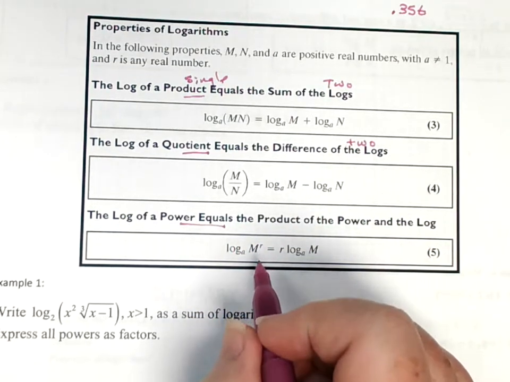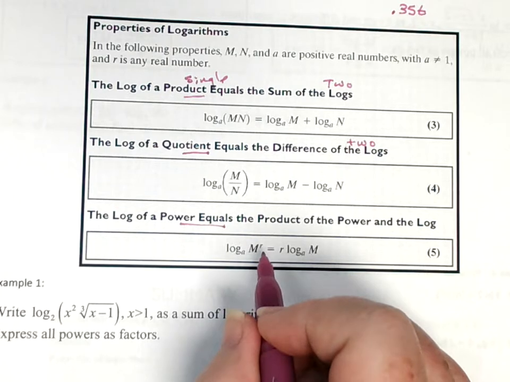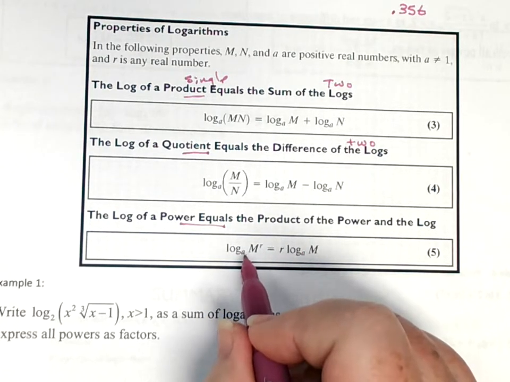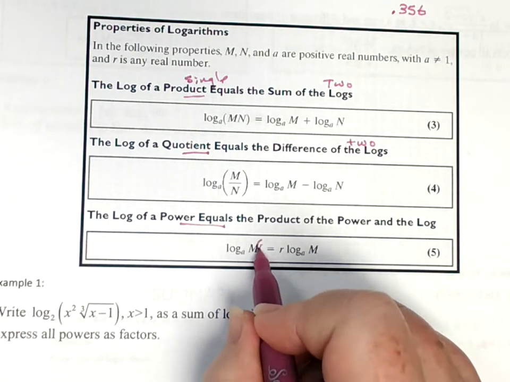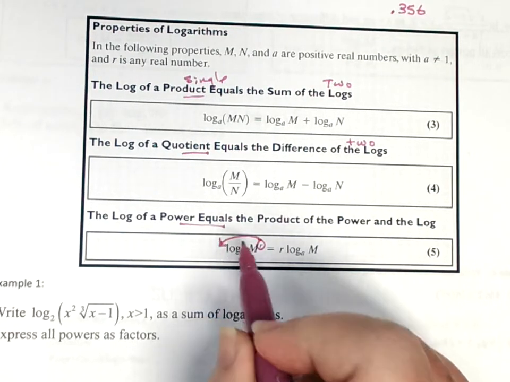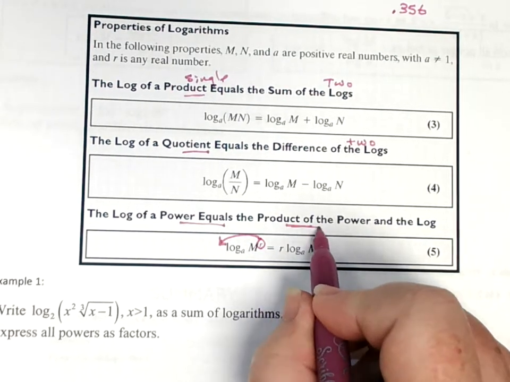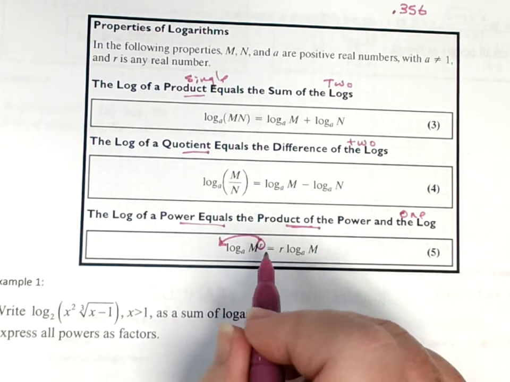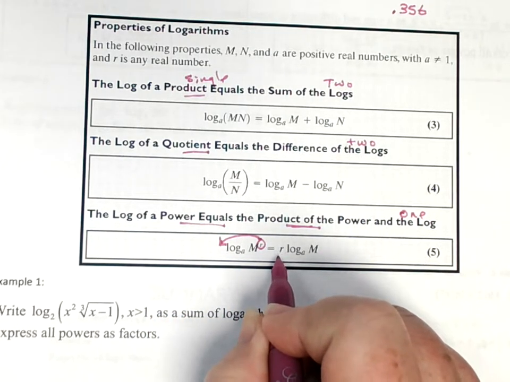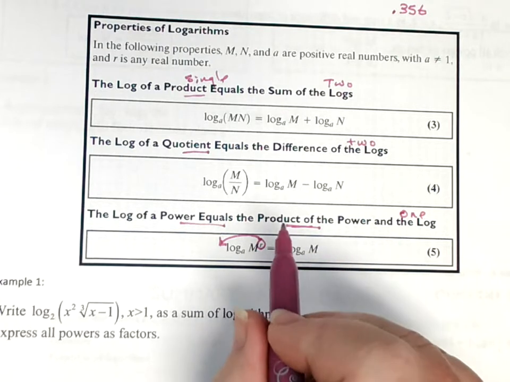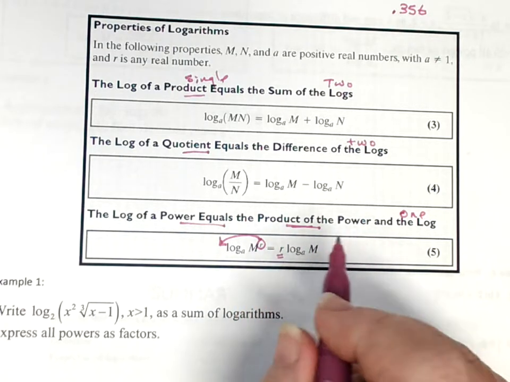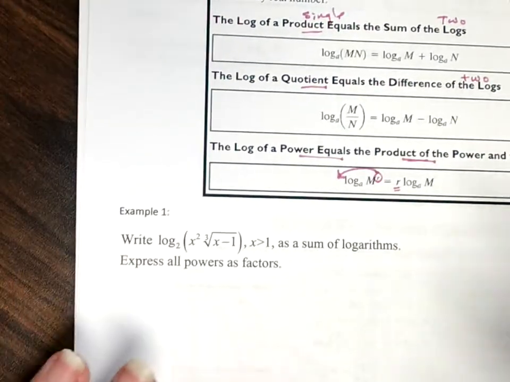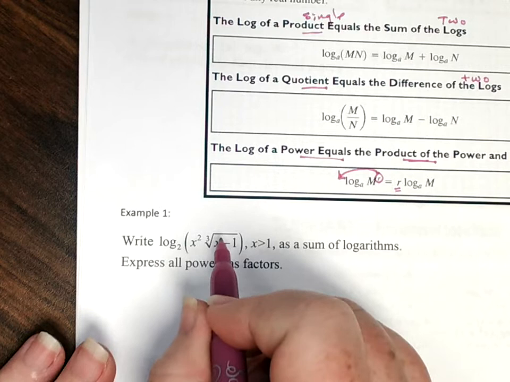This one is actually one of the most useful properties that you're going to have. It says that if you have a single log base a of m to the r power, you can throw that r to the front and multiply it by a single log. So we had started with a single log, ended with a single log. But look where that r ended up? It multiplied in the front of the problem. And we wrote it as a product instead of an exponent. Now, let's look at this problem right here. It says take this problem and expand it.